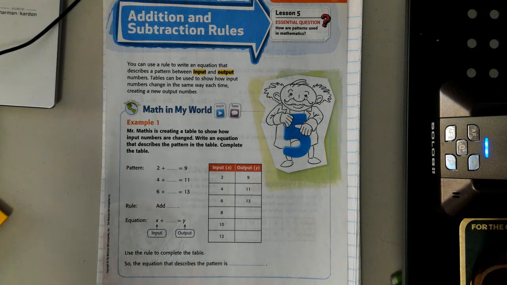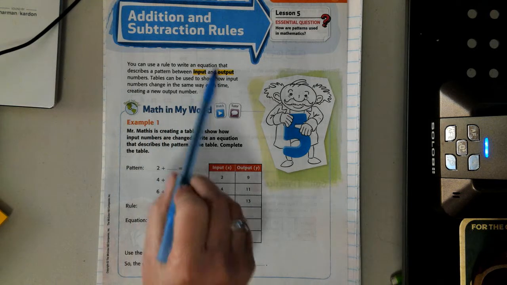Hi, so today we're going to be doing tables again, and we're going to be learning addition and subtraction rules. It's chapter 7, lesson 5, okay? So it's important that you read this.